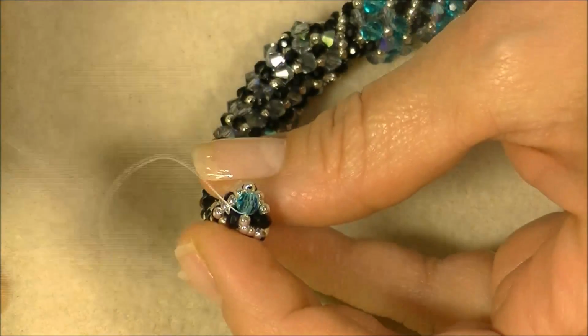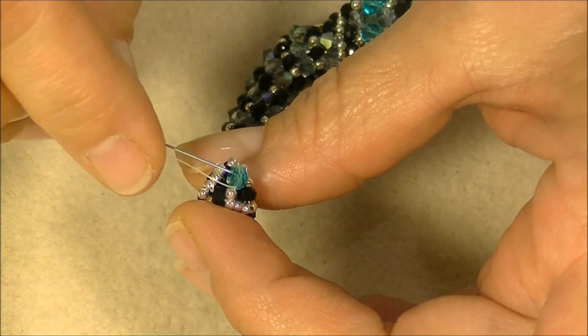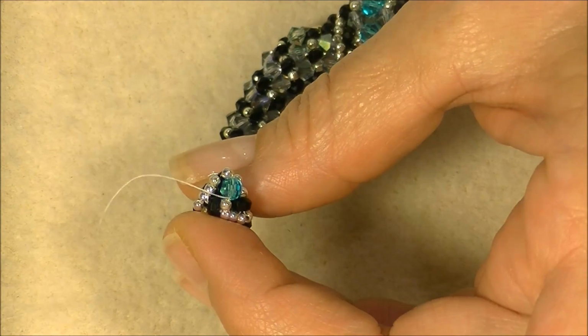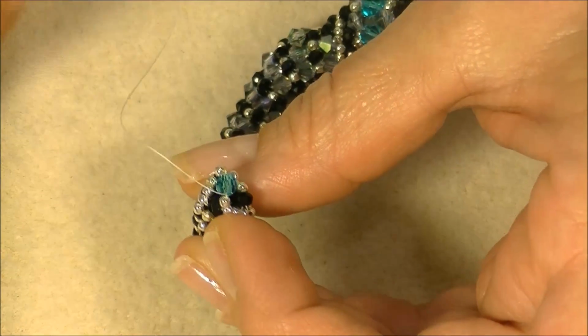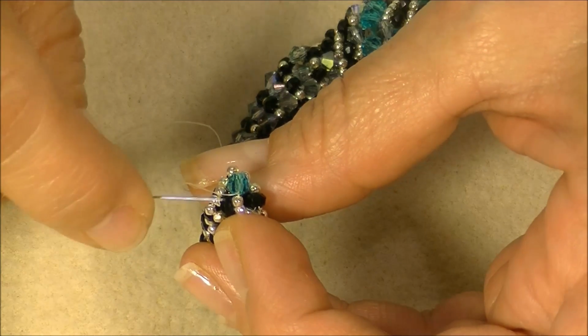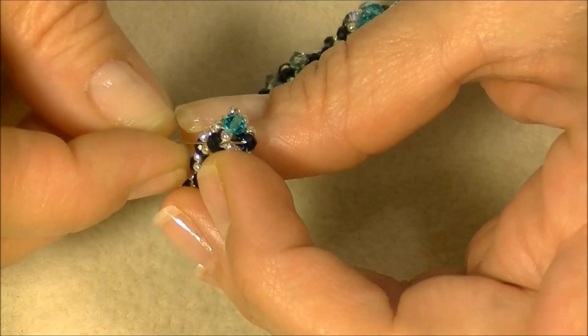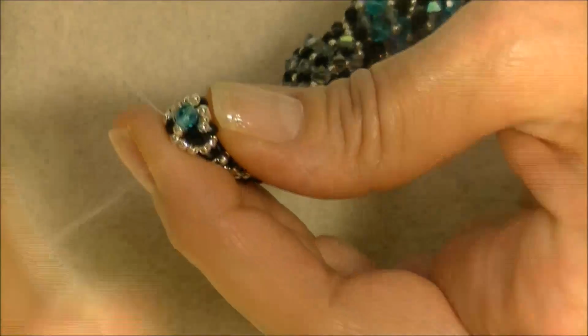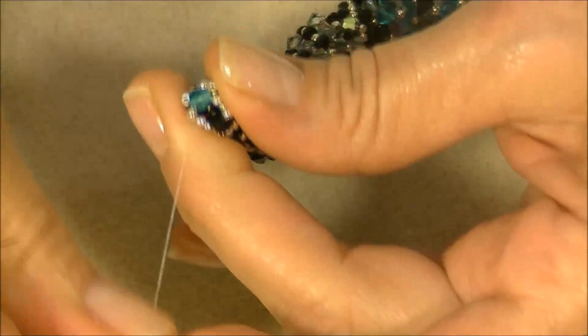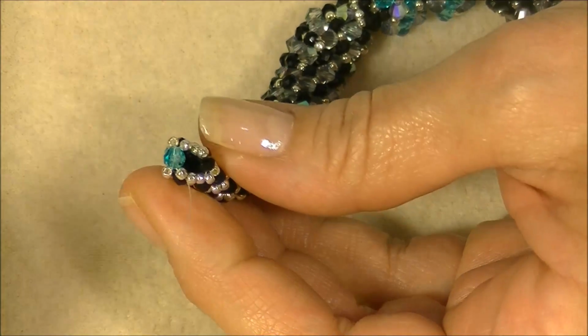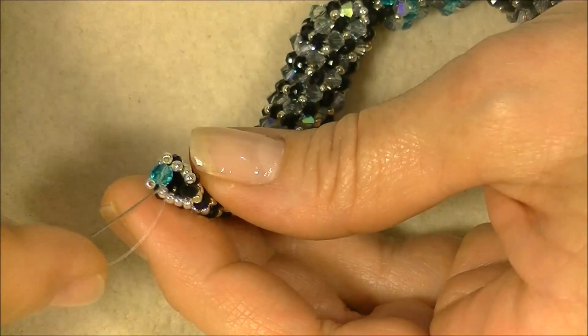And now we're coming out of the rondelle, or out of the 4mm round here. We're going to pick up another 11/0 and we're going to go down into the rondelle here. And pull. Pull it tight. And now we're coming out of the rondelle here.